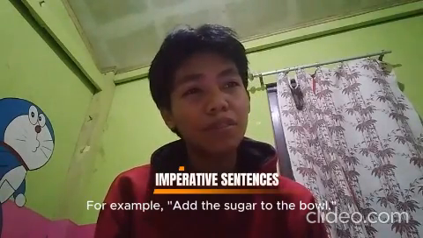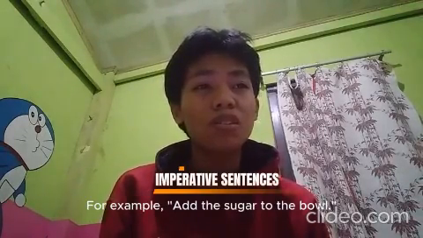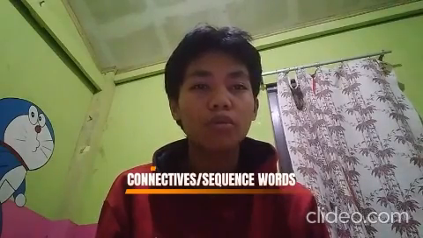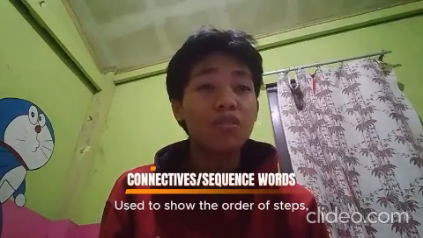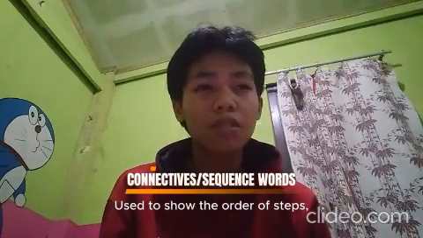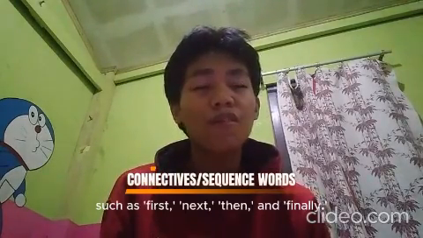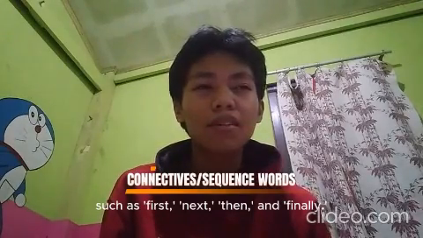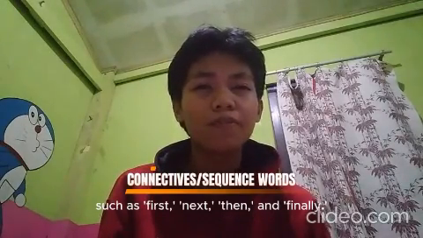For example, add the sugar to the bowl. Number 3, connectives or sequence words, used to show the order of steps, such as first, next, then, and finally.